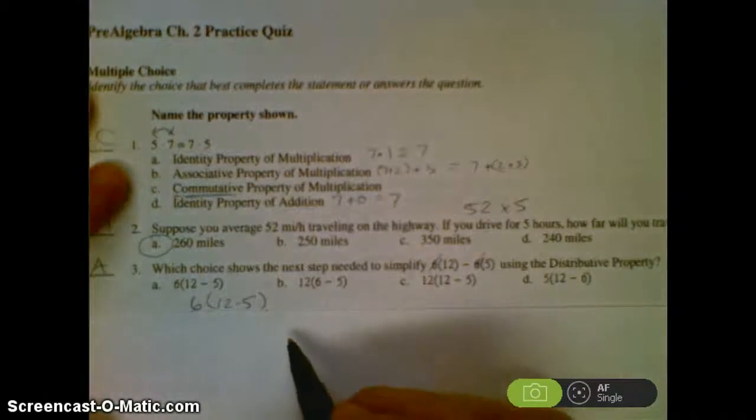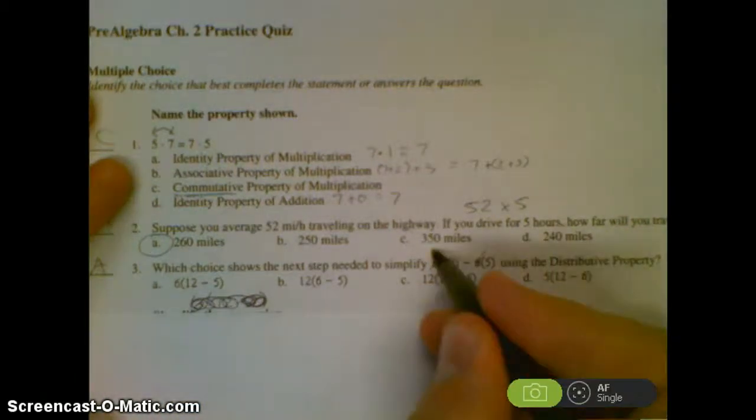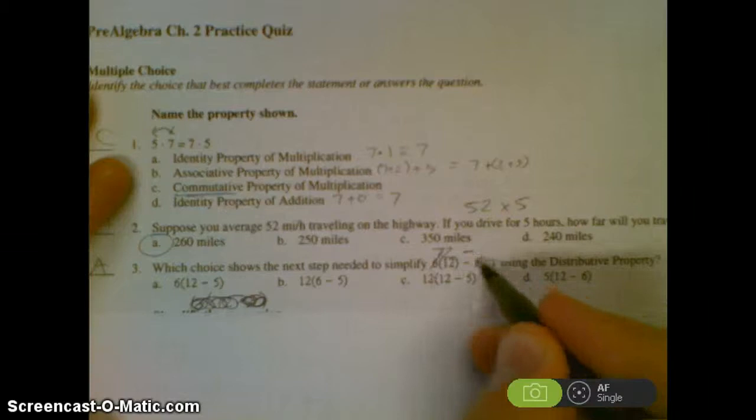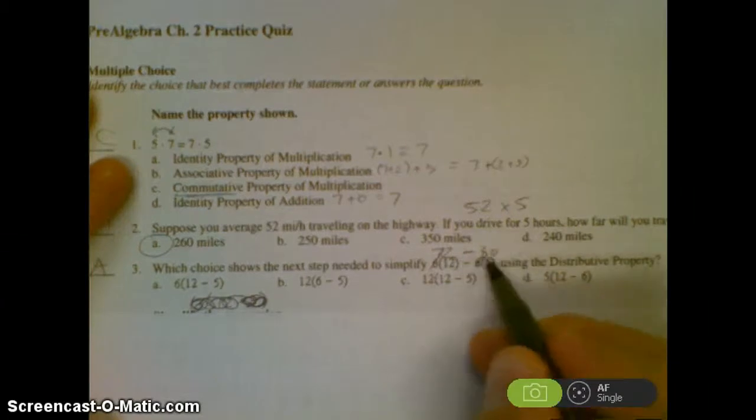Now here's the trick that you will know because you watched this video. Even if you don't know about the distributive property, just solve this. What's 6 times 12? It's 72. What's 6 times 5? 30. 72 minus 30 equals 42. Well, solve this one. Is the answer 42? Yes.